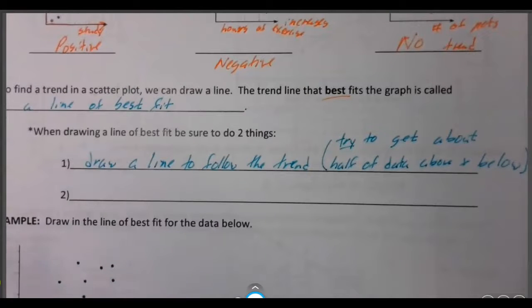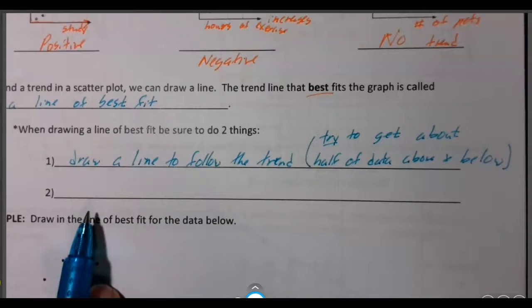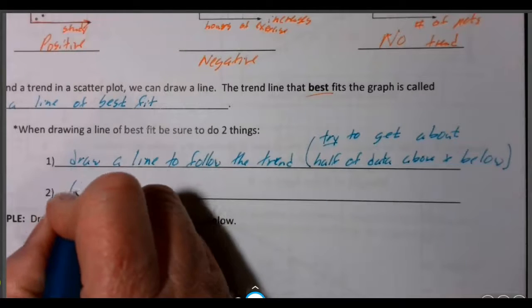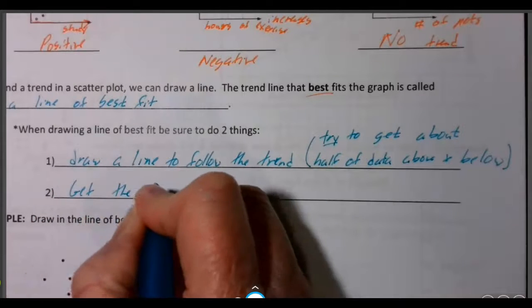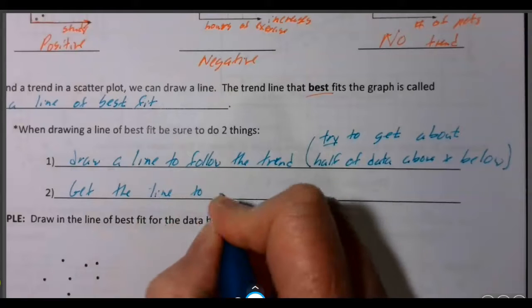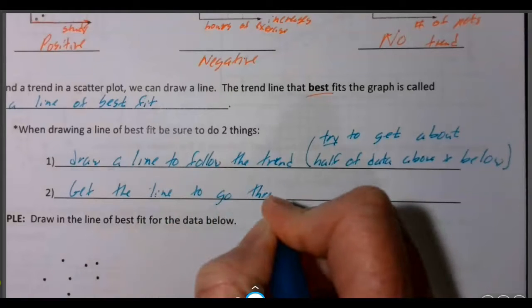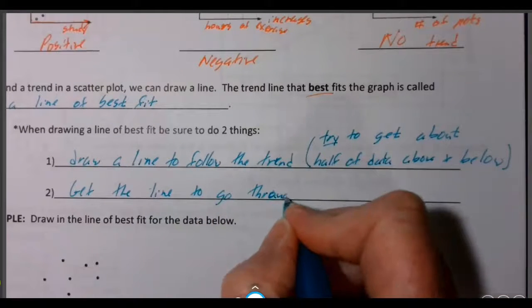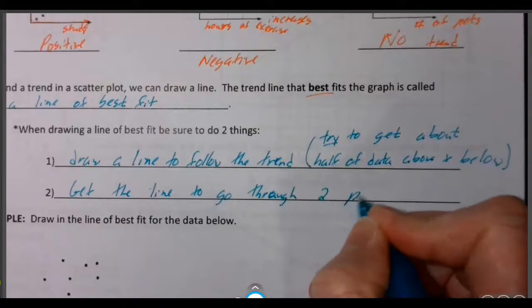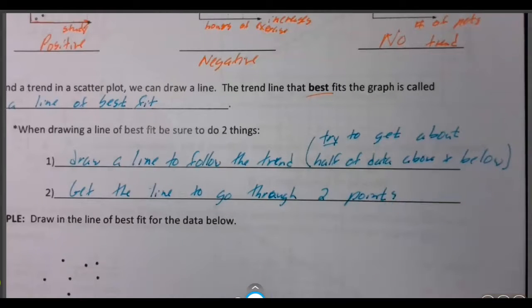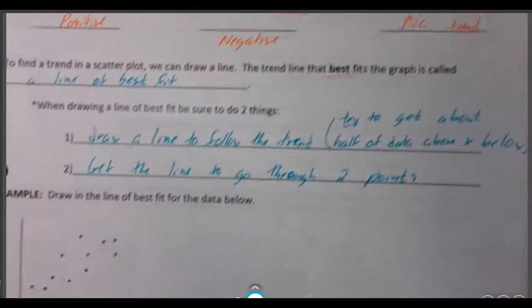The second thing, and I think this second one is actually the most important, some people would say that it's not really necessary. But what we're using it for is to make predictions. So we're going to have to write equations. So what we're going to try to do is get the line, when we draw it, to go through or be really close to 2 points. And the reason for that is because it's going to make it much easier to get an accurate equation. So we're going to try for that. So let's look at an example here.